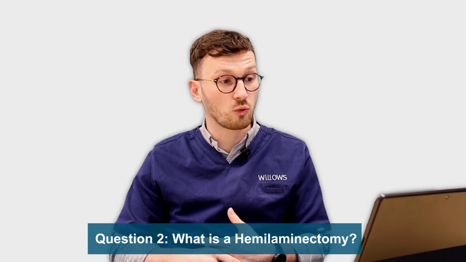The second question, actually leading on to this, is what is a hemilaminectomy? A hemilaminectomy is a surgical procedure that we tend to utilise for those cases. The aim is essentially to create a window within the vertebral column that will allow us access to the vertebral canal. Within the canal sits the spinal cord, and normally if we're doing this procedure, there will also be some disc material and maybe some hemorrhage or a hematoma.